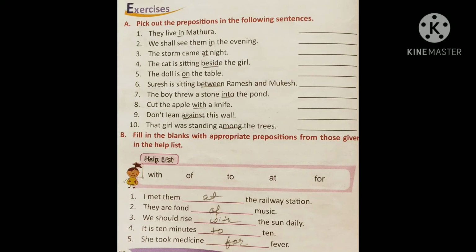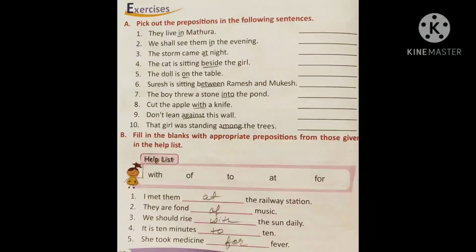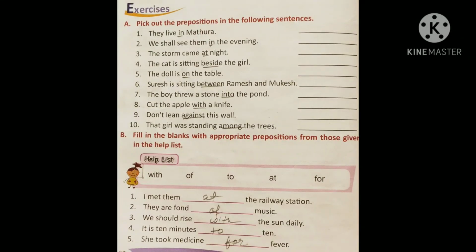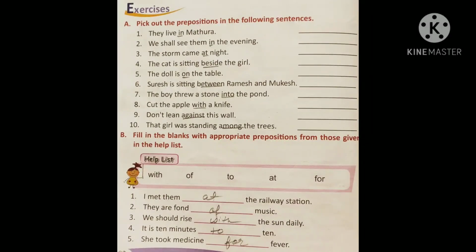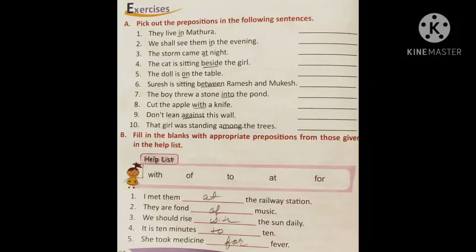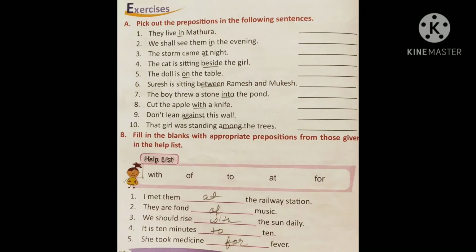Children, now it's time for the exercise session. First one, A part: pick out the prepositions in the following sentences. First one, they live in Mathura. So the answer is in. Next one, we shall see them in the evening. So the relationship between the two parts of the sentence is made by in. So in is a preposition. Third one, the storm came at night. At. Fourth one, the cat is sitting beside the girl. By the side of. So that is the preposition.